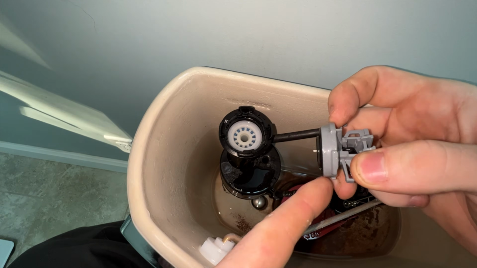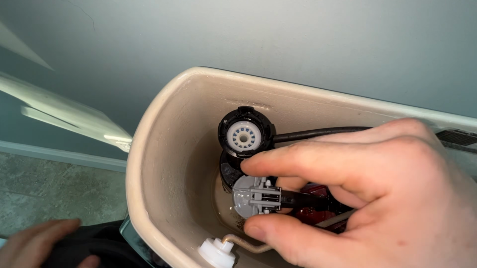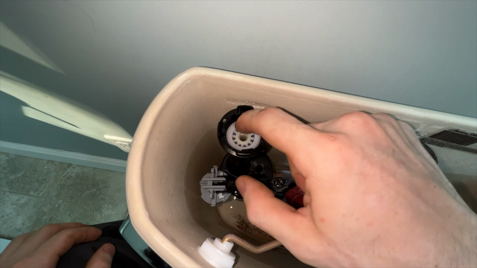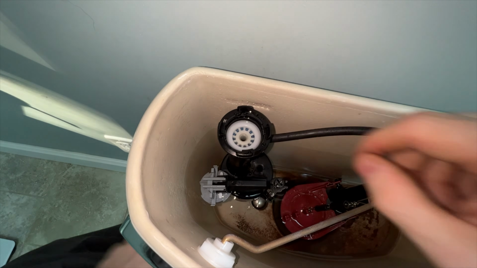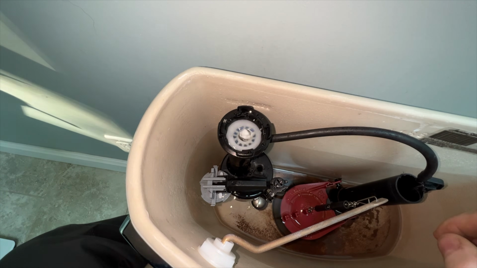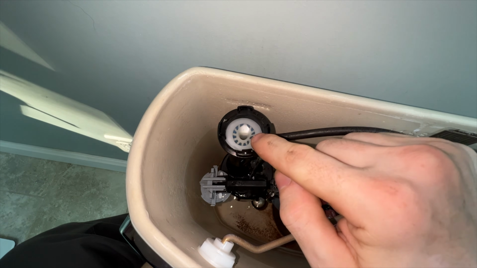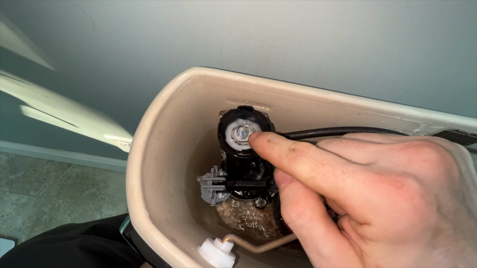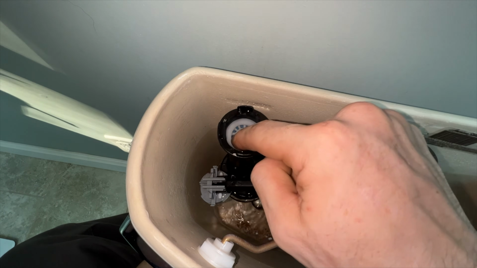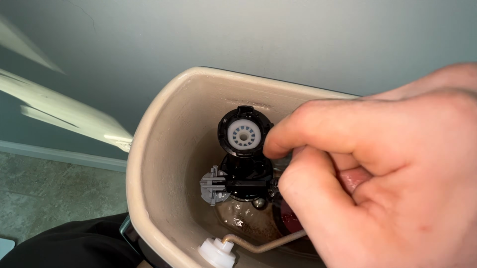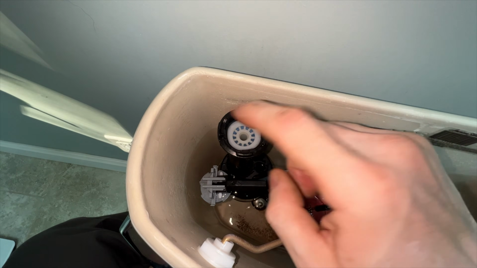On the underside you have a rubber washer, and on the top side you have the seat. So when you turn your supply on, you can see the water bubble up, and then that will force it to go back down through these holes to the bottom.